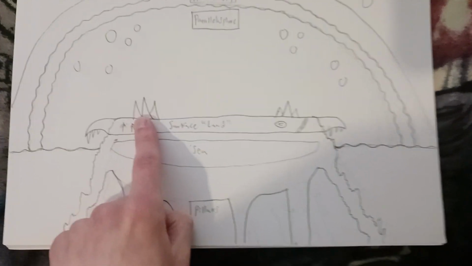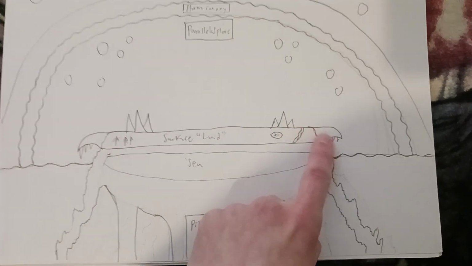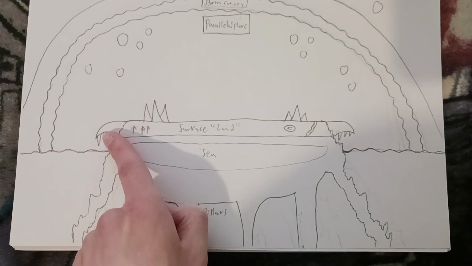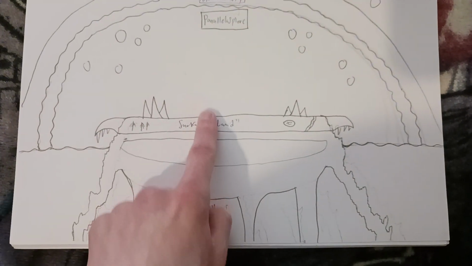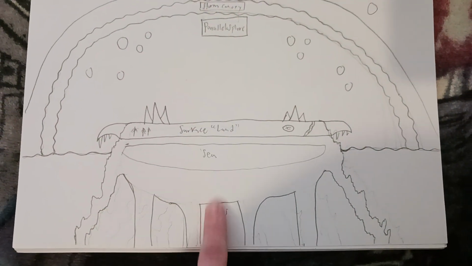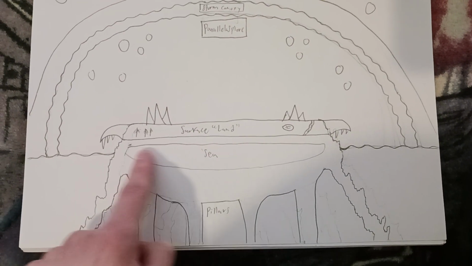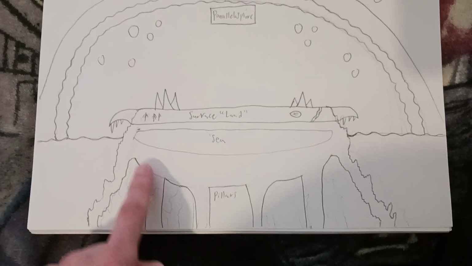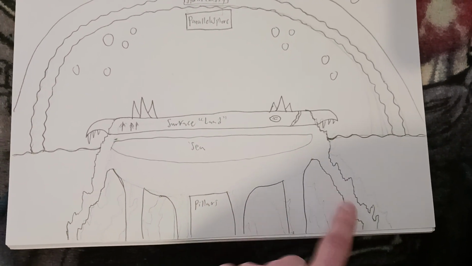You can tell there's mountains, trees, lakes and rivers, and there are cliffs at each end, which dump off into a vast world ocean. There is no inland sea splitting the continents. Instead, there is an underground sea, and you see the rocky pillars holding up the large landmass below.